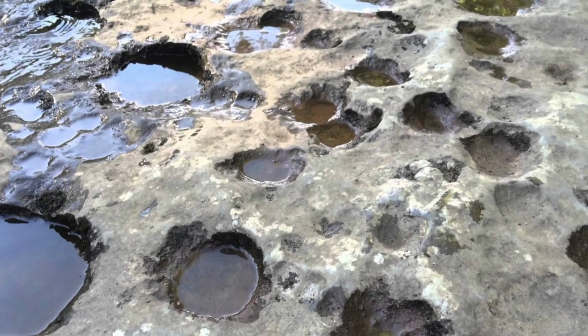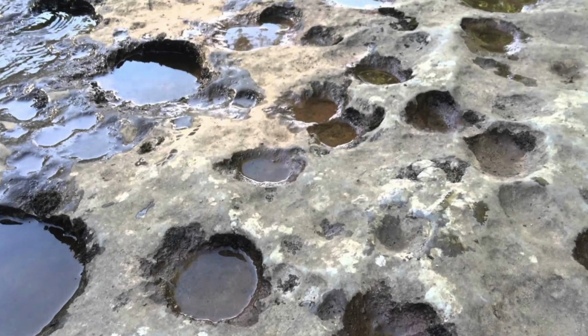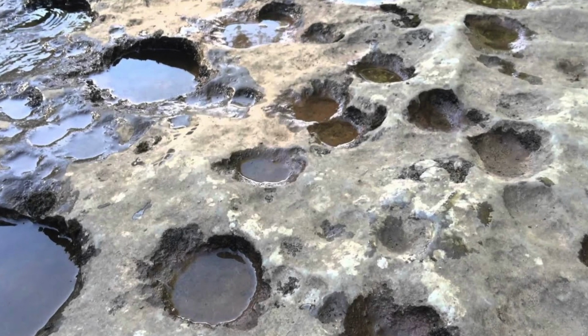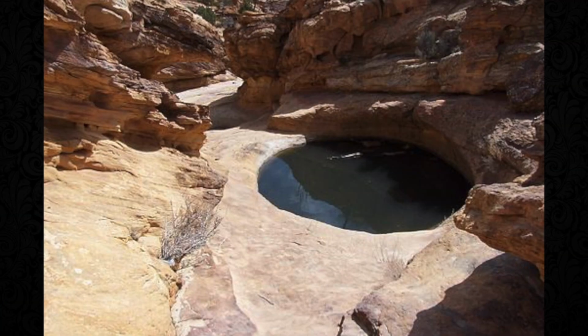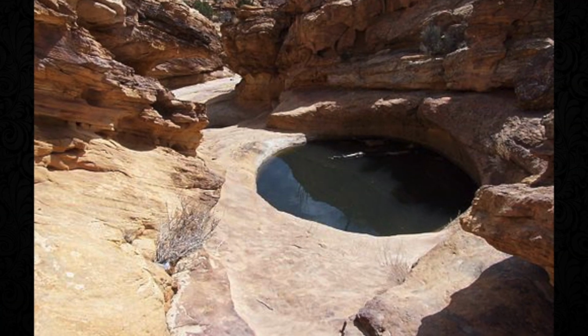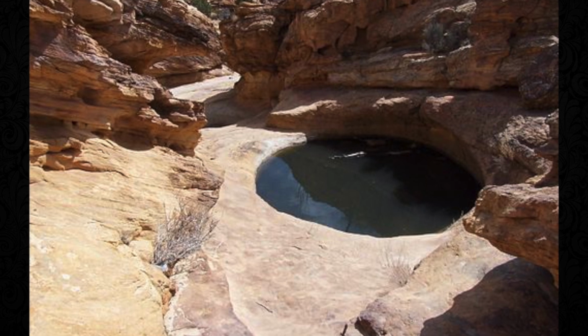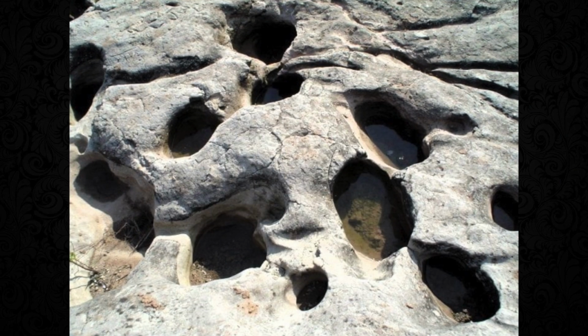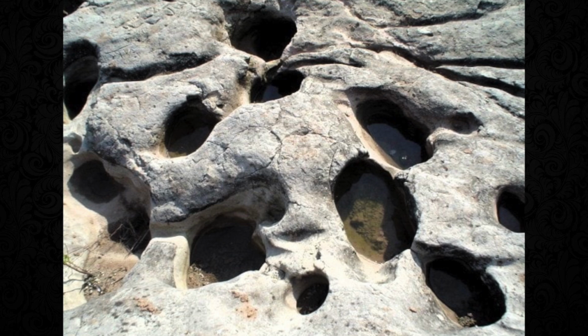The diameter of the potholes ranges from a few centimeters to several meters. Potholes are generally formed in coarse grained rocks such as sandstones and granite. Pothole drilling is an effective mechanism of valley deepening.